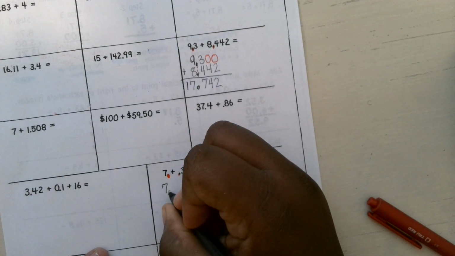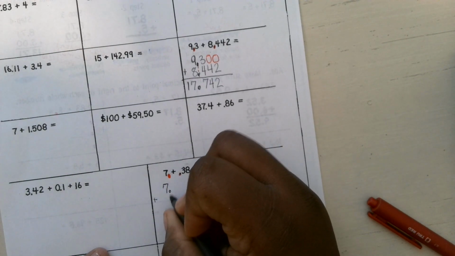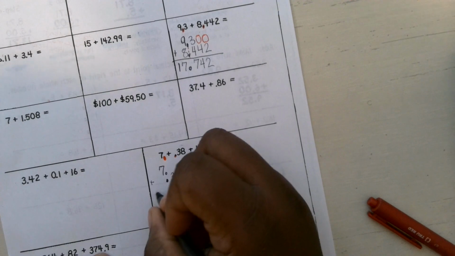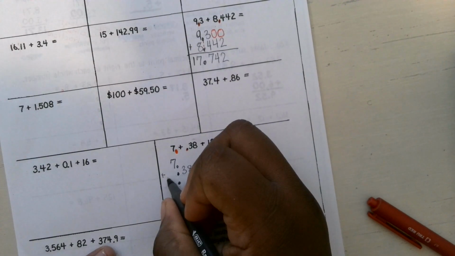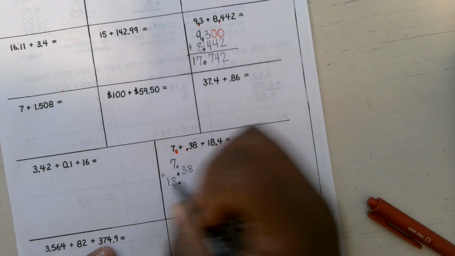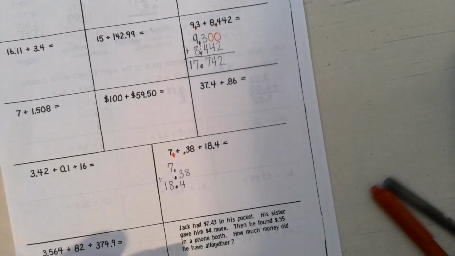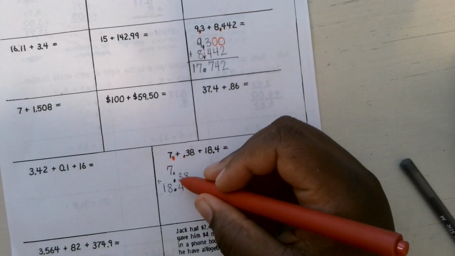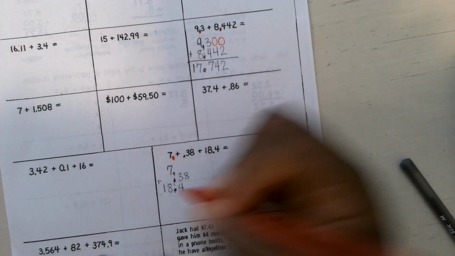7 whole units plus, keeping my decimal point lined up, 38 hundredths plus, keeping my decimal point lined up, 18 4/10. So step 2 is complete. I've rewritten it and I've kept my decimal points lined up.